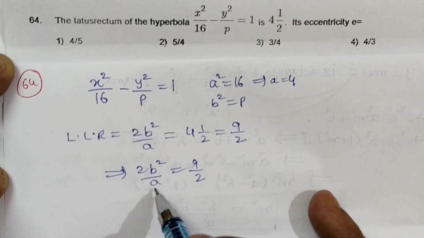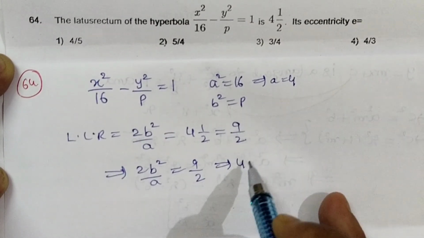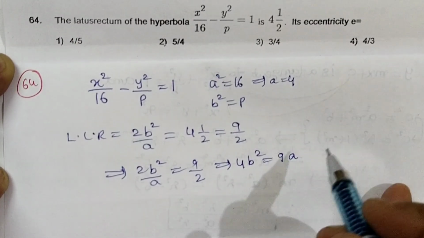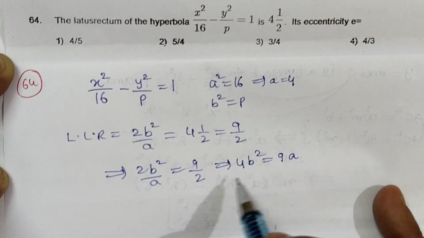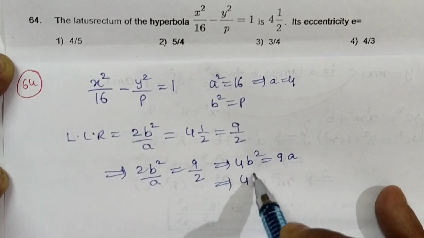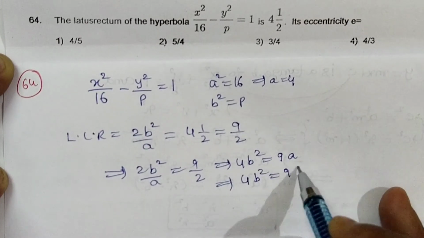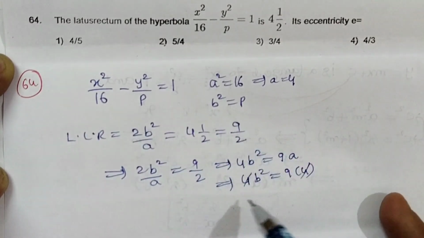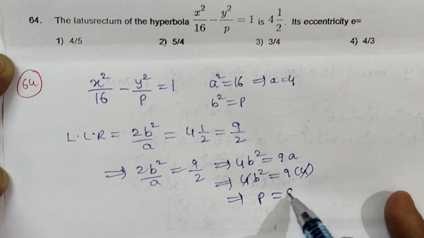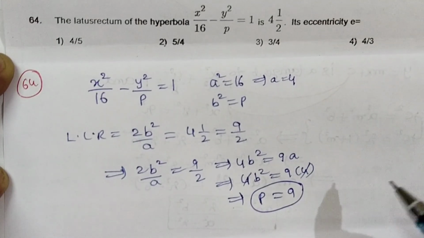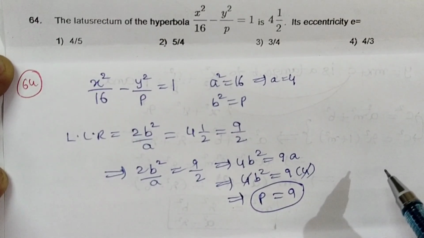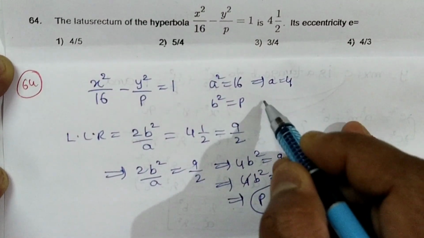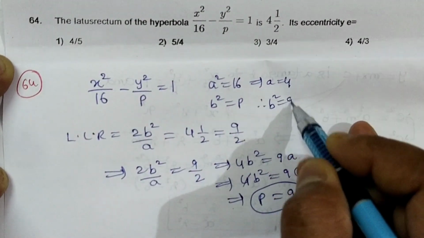A value is given, now 4. Cross multiply: 4b square is equal to 9 into a. A value is 4, so 4b square equal to 9 into 4. 4 gets cancelled. b square is equal to what? p. So p is equal to 9. Therefore b square is equal to 9.